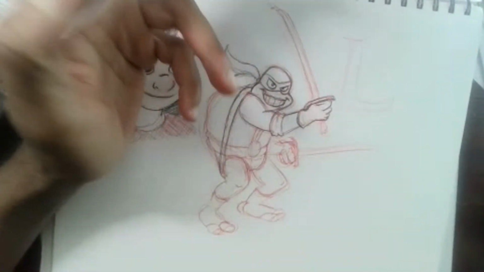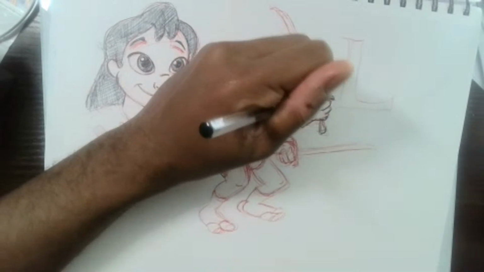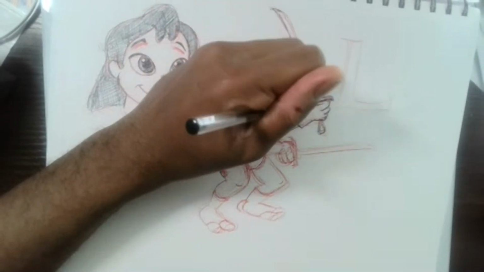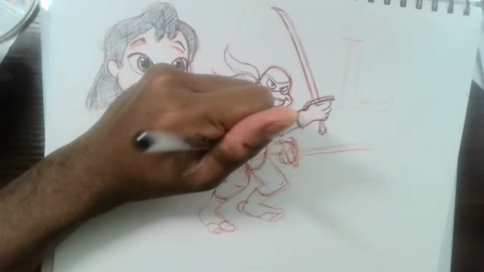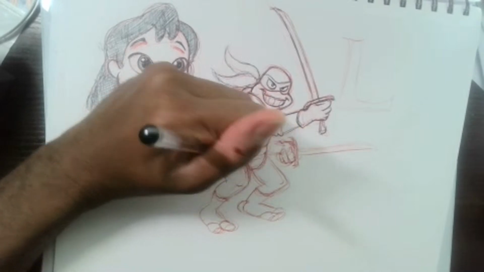Because when it comes to TMNT, Rise and the 2012 one are probably the ones I'm most familiar with. Although I have started getting around to checking out the original ones from back in the 80s.